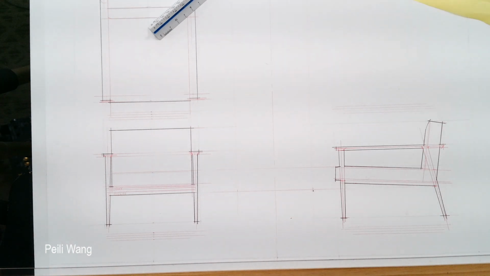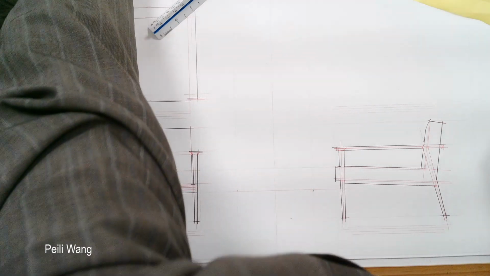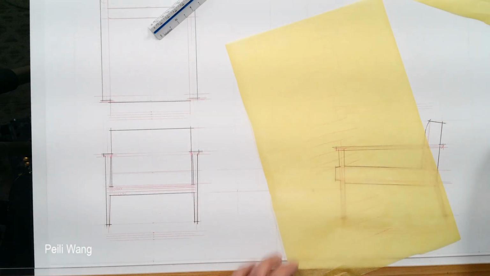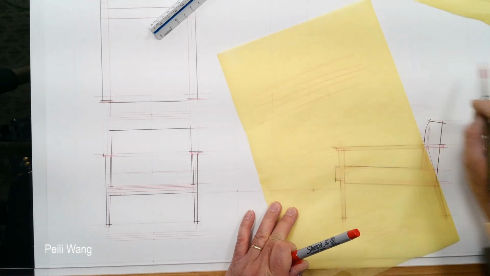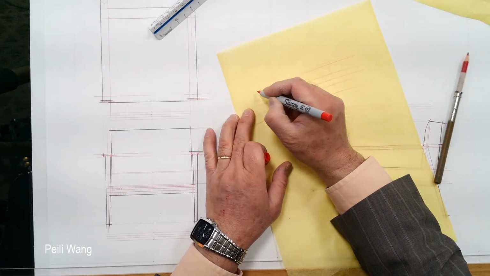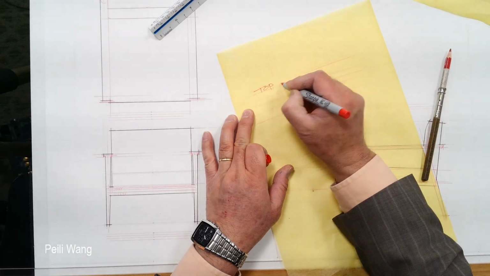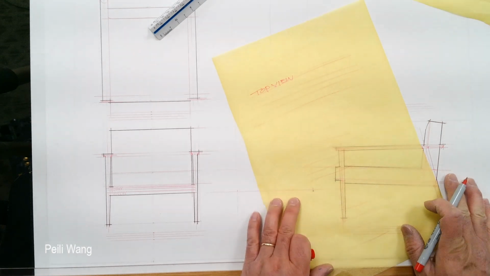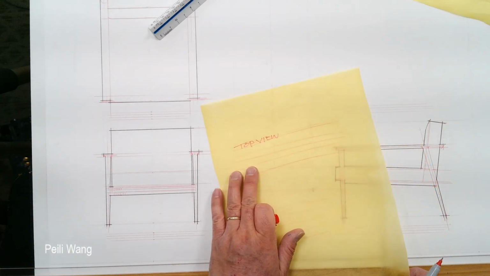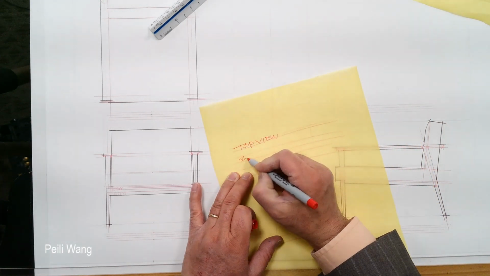Top view scale. Depends on your layout. You can write down like this. Take a look. Either way, you can write down. Make a guideline. You can write down scale. You can put it on top view. Top view. Everybody can see top view. Then scale.